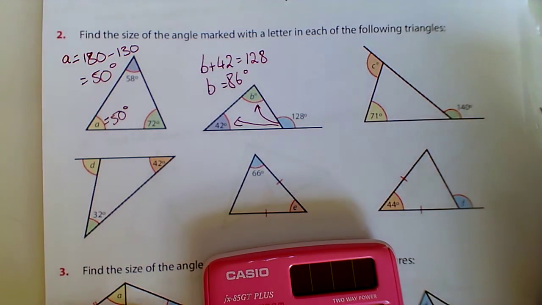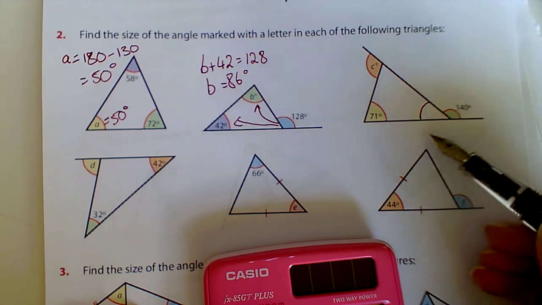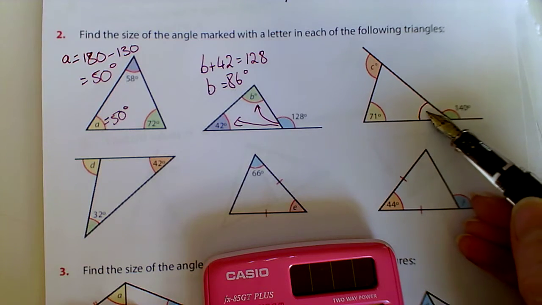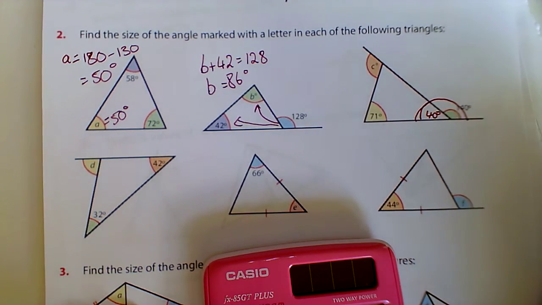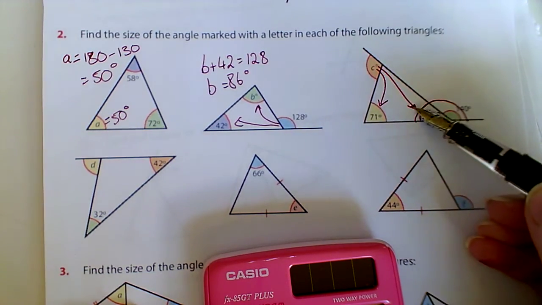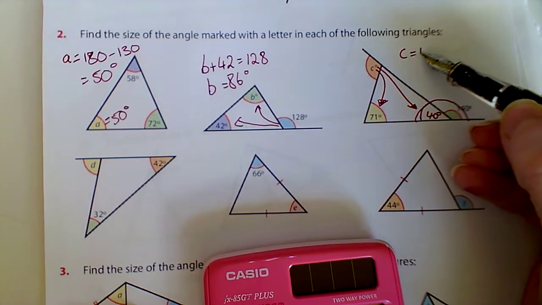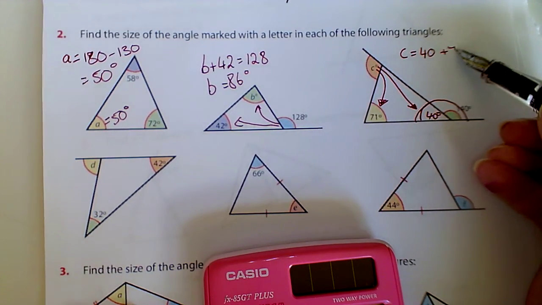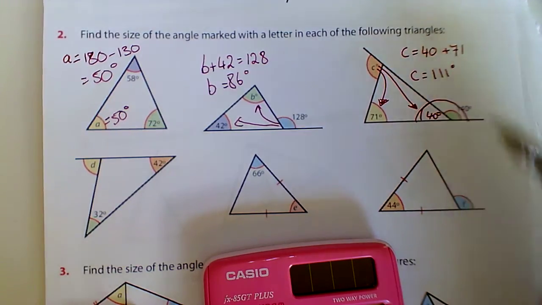Same thing here. We can do this with a number of different steps. So first of all, I can say that I've got a supplementary angle in here. So that's going to be 40 degrees to make those add up to 180. And so C must be equal to the sum of those two opposite internal angles. So C is 40 plus 71. C is 111.